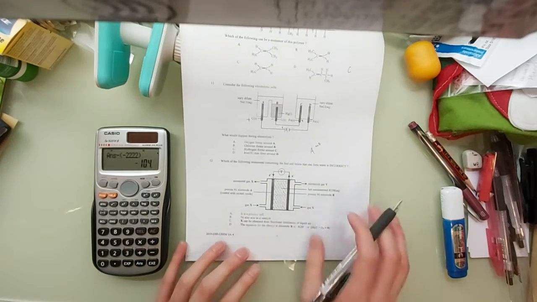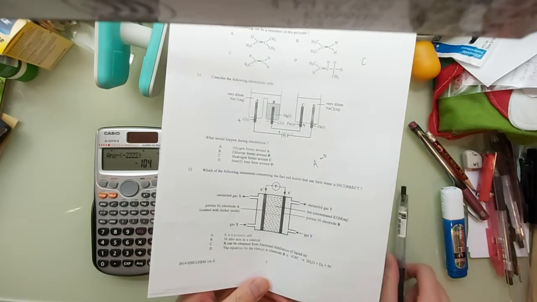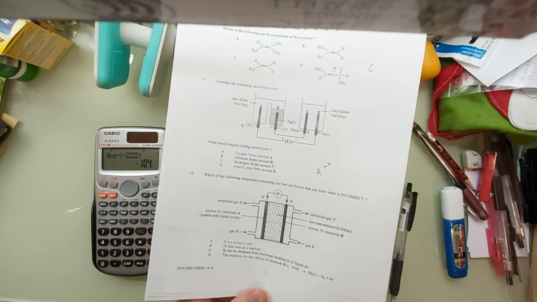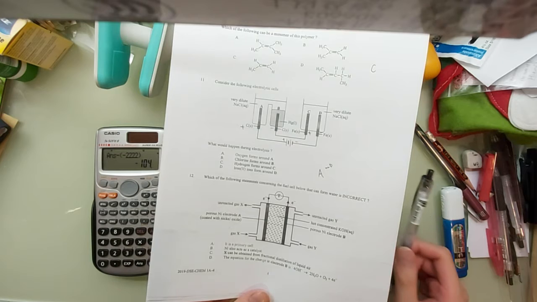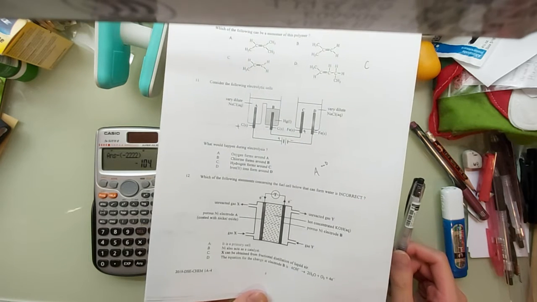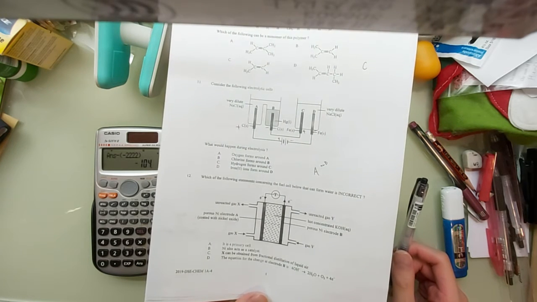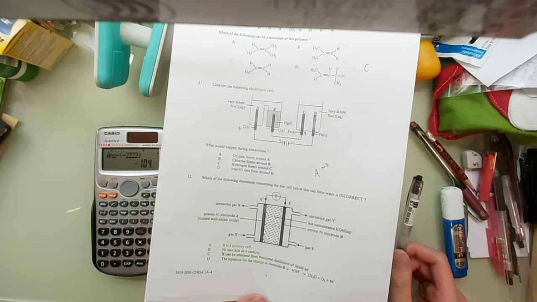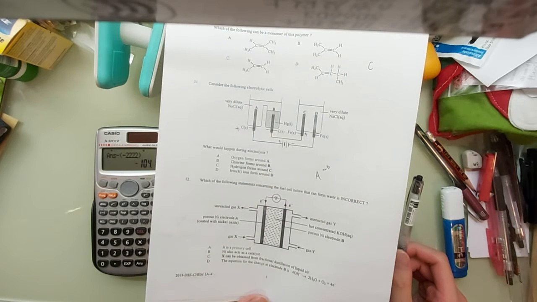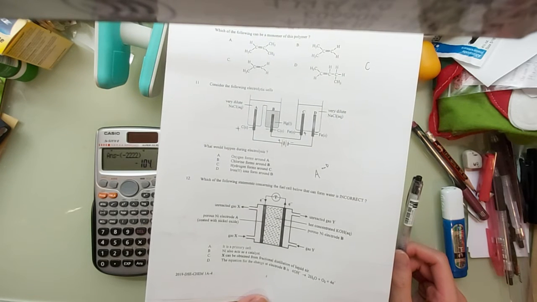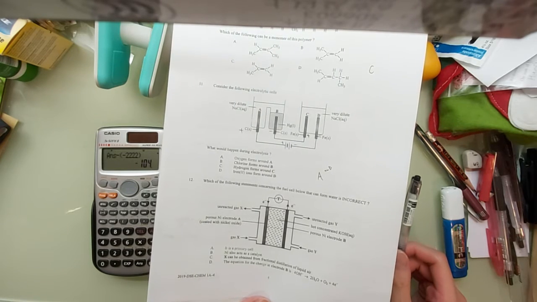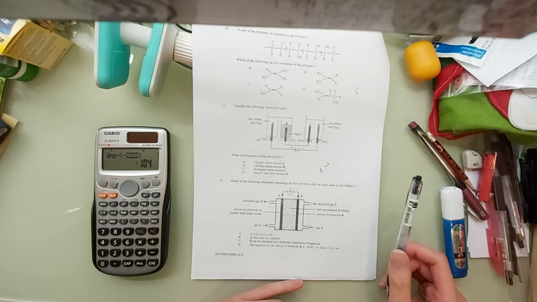Okay, so which of the following statements concerning the fuel cell below that can form water is incorrect? It's a primary cell, I don't know. Nickel also acts as a catalyst. Maybe. X can be obtained from the fractional distillation of air, which is water, which is oxygen, I think. The equation for the change at electrode B is oh shoot.